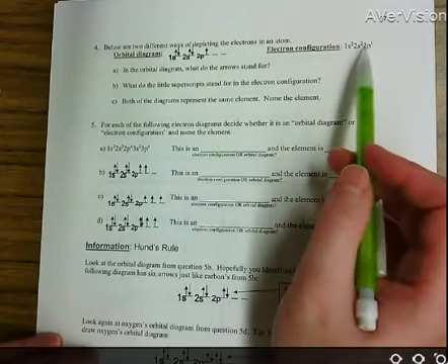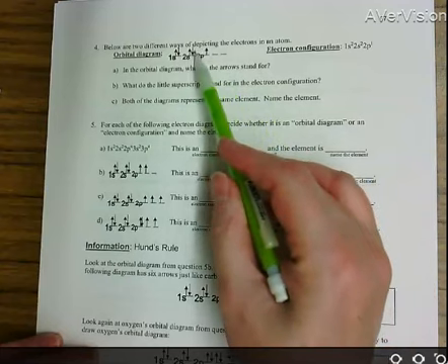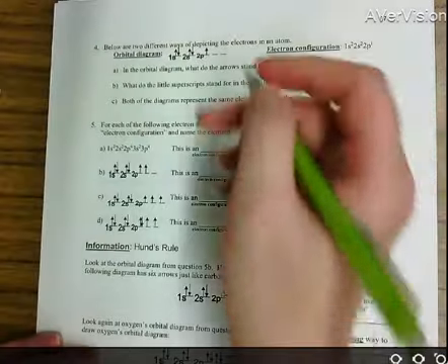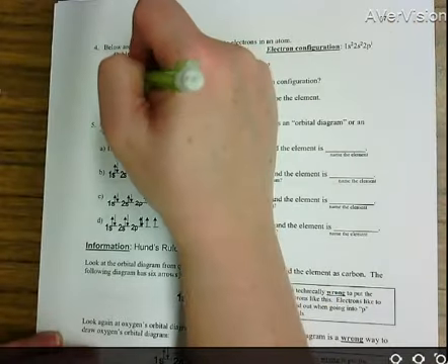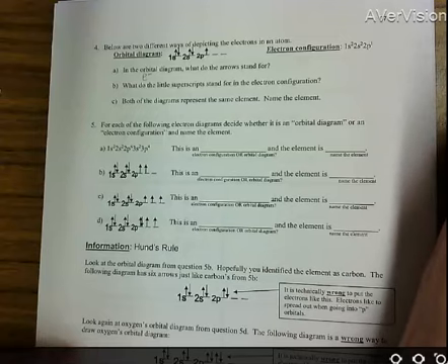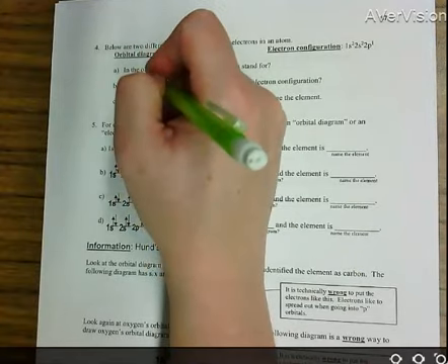Okay, in the orbital diagram, what do the arrows stand for? So notice 2, 2, 1. We have 2, 2, 1. The arrows stand for electrons. What do the little superscripts stand for in the electron configuration? They also stand for electrons.